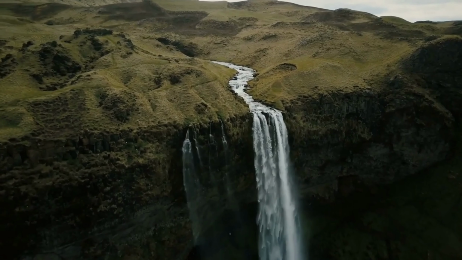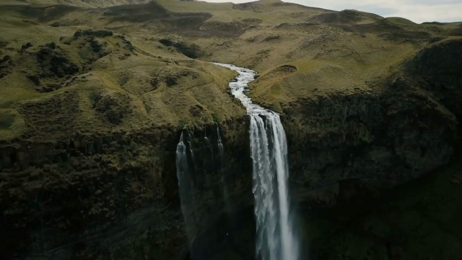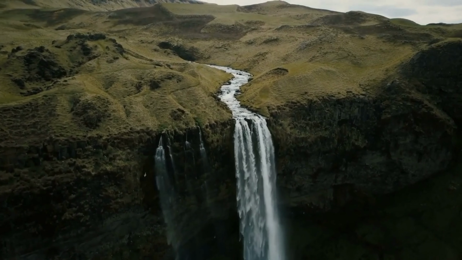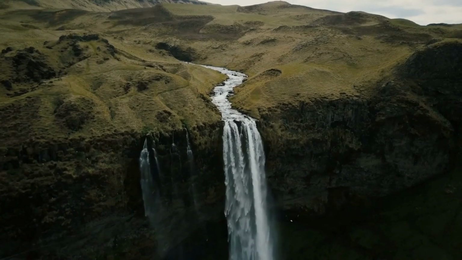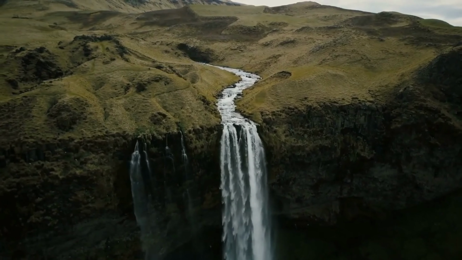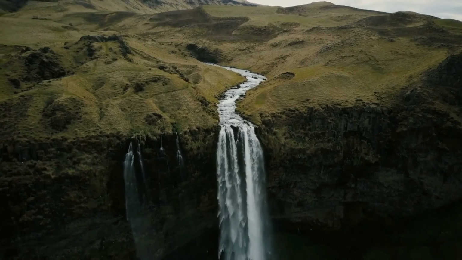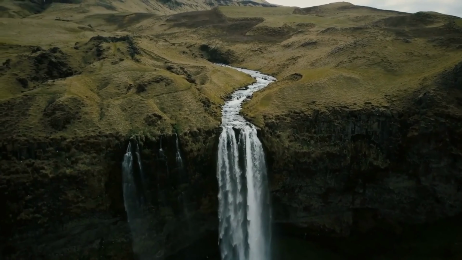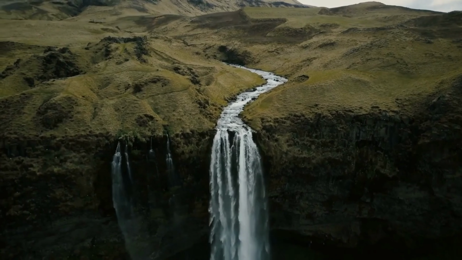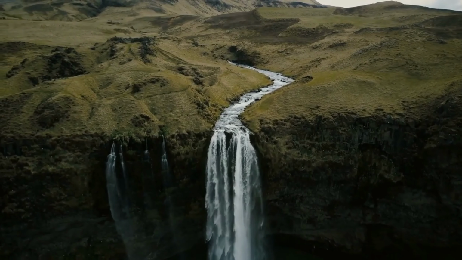Visualize a calm, serene place, perhaps a quiet beach, a peaceful forest, or a cozy room. Picture yourself in this place feeling completely at ease. Allow this peaceful scene to become vivid in your mind, noticing the details and sensations. Feel the tranquility surrounding you.